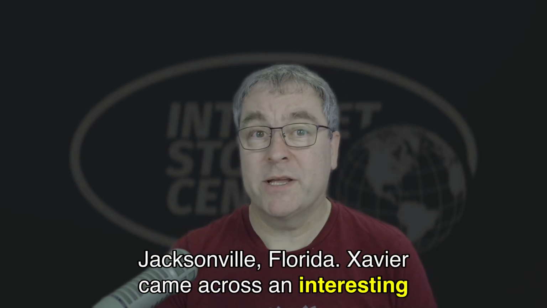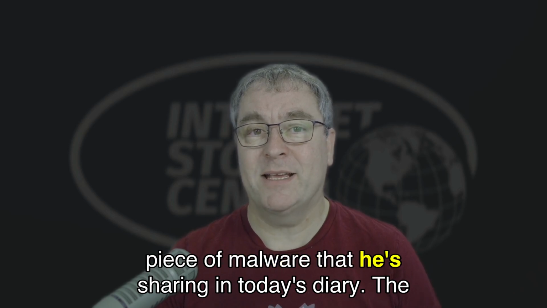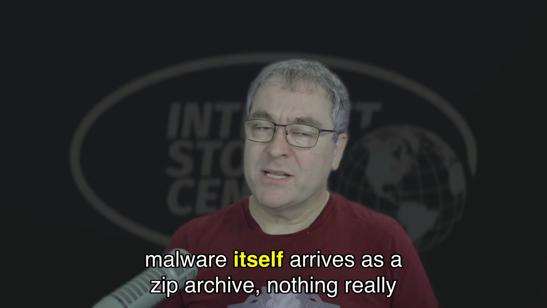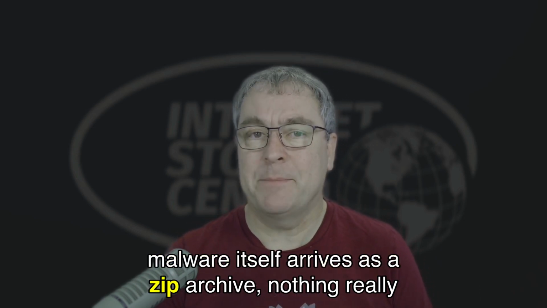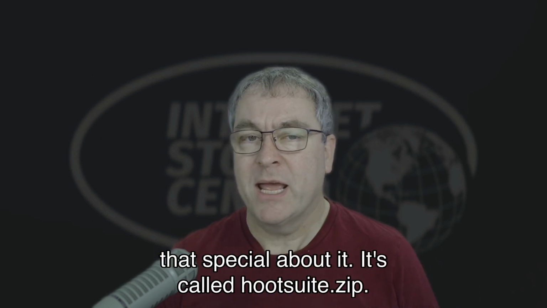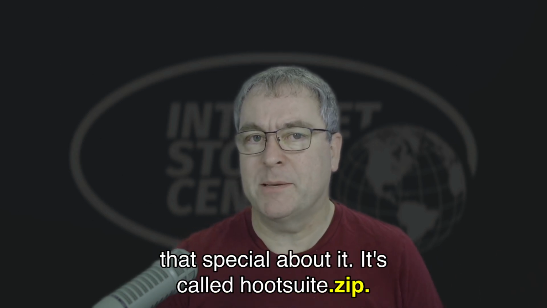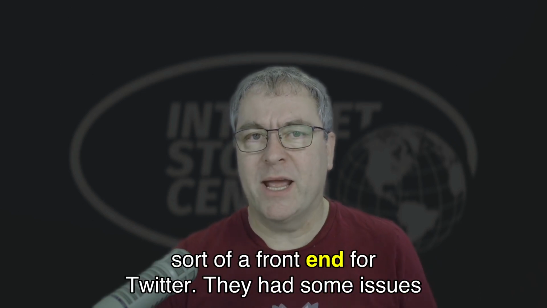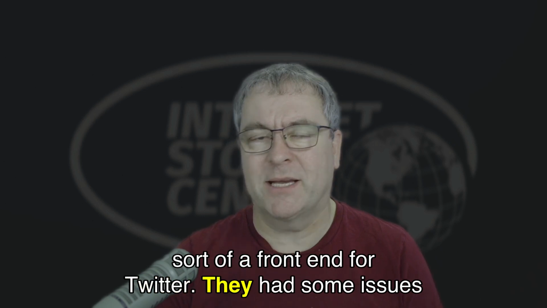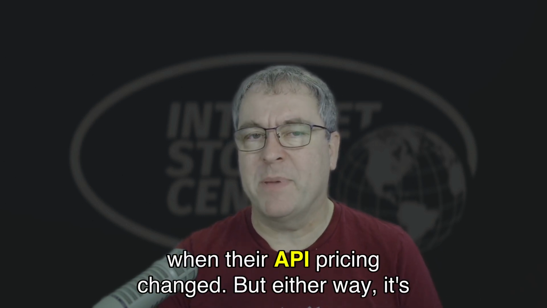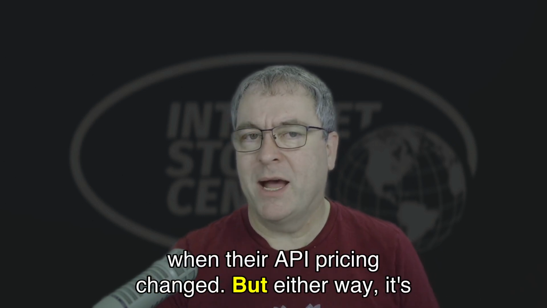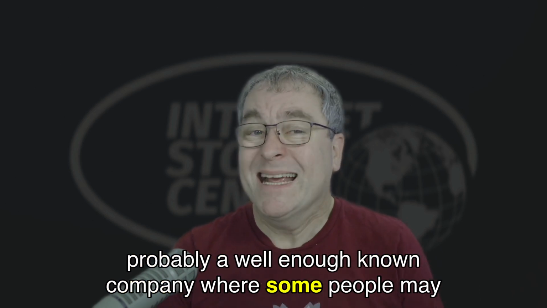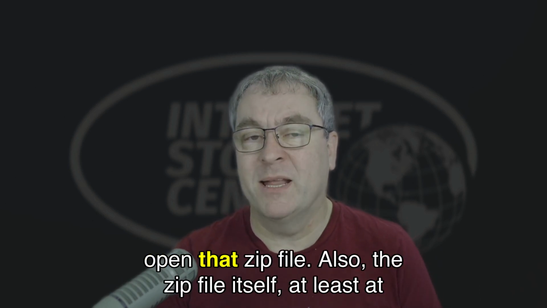Xavier came across an interesting piece of malware that he's sharing in today's diary. The malware itself arrives as a zip archive. Nothing really that special about it. It's called Hootsuite.zip. Hootsuite, I'm not sure if they're still around, was sort of a front end for Twitter, X. They had some issues when their API pricing changed. But either way, it's probably a well enough known company where some people may open that zip file.